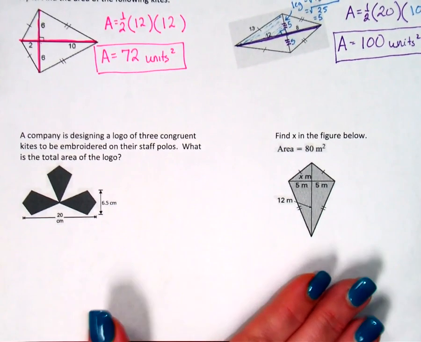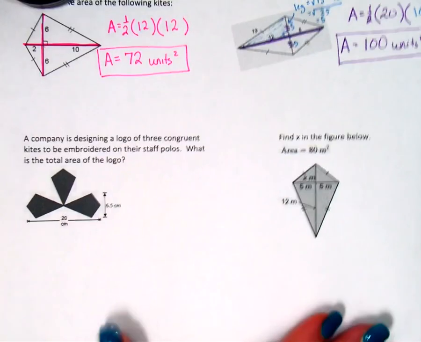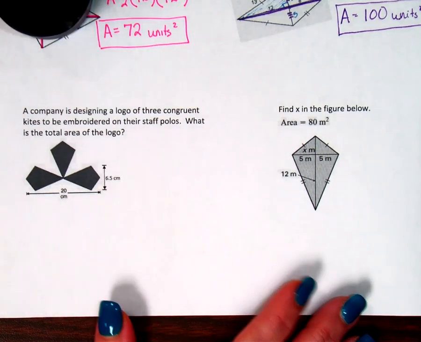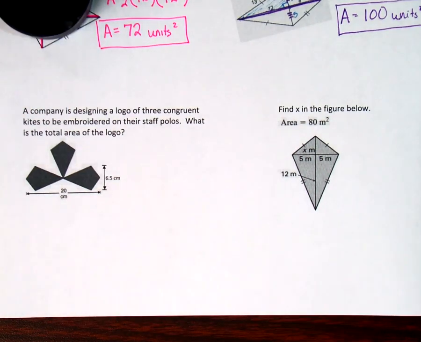So let's look at these last 2 problems. A company is designing a logo for 3 congruent kites to be embroidered on their staff polo. What is the total area of the logo? Okay, this is important because some places when you're doing embroidery work, they will charge you by the amount of area of yarn or thread that they're having to use to make up that portion of the logo. So it's important to know how much yarn or space you're going to be using up, or thread.